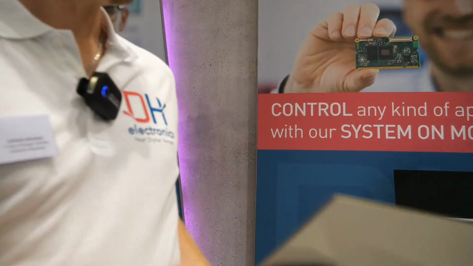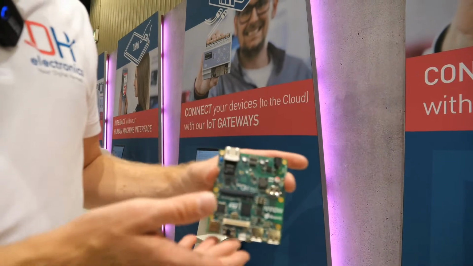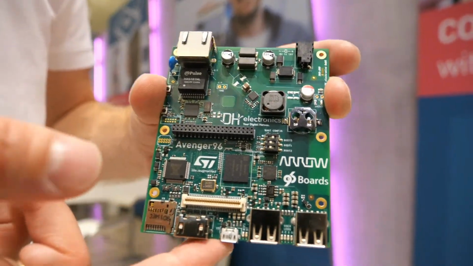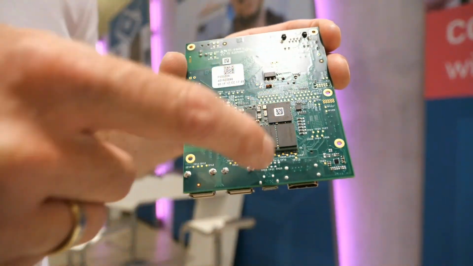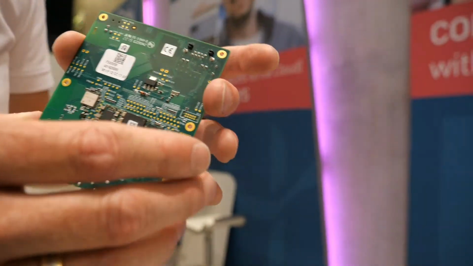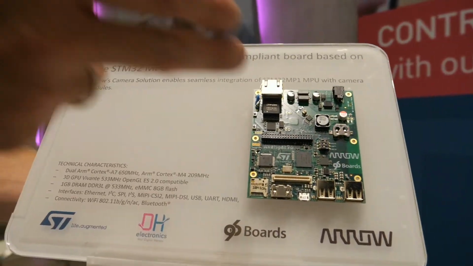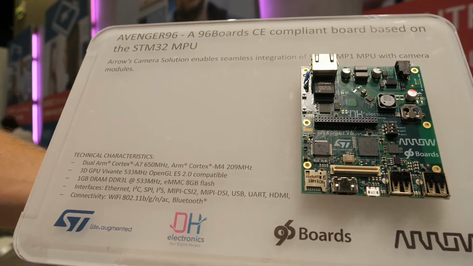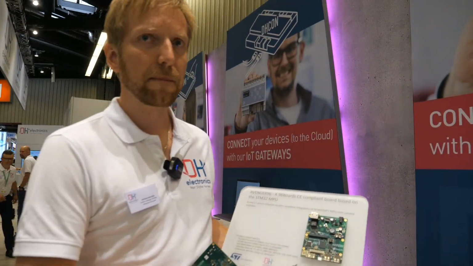Can you show us Avenger96? This is a community board. We have developed this for Arrow Electronics in 2019, and it's based on the STM32MP1 processor. On the back side we can see our system on module. This is also developed by us, and the idea is the customers can start with the Avenger board, their development, their tests, and later they can use this system on module directly in their own project.